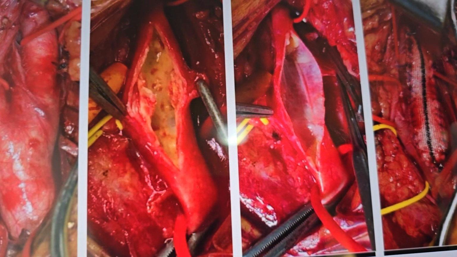But finally, ipsilateral hemodynamic symptoms in the setting of a patent contralateral carotid artery and ipsilateral internal carotid artery occlusion with ipsilateral external carotid artery stenosis indicate ipsilateral external carotid artery revascularization to improve ipsilateral hemodynamic flow.